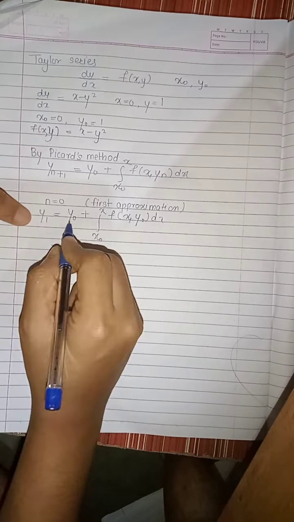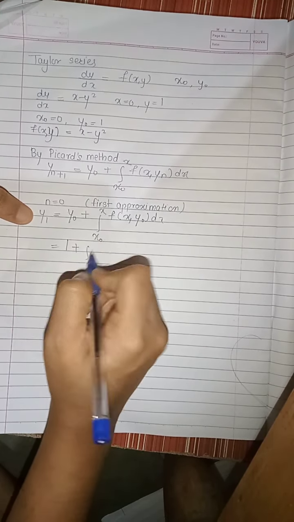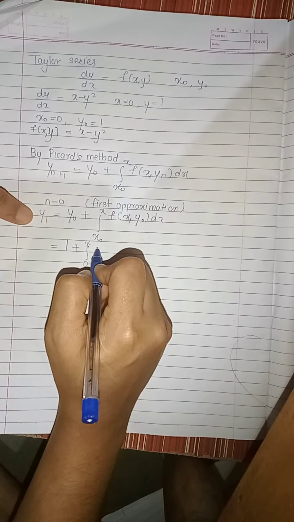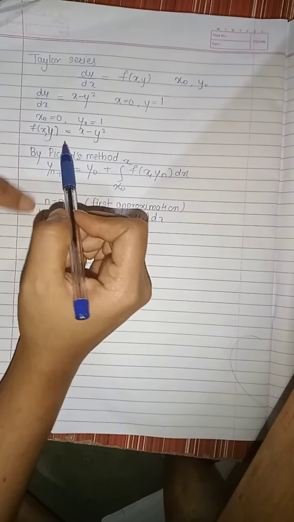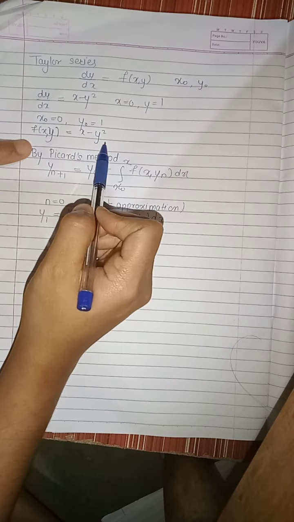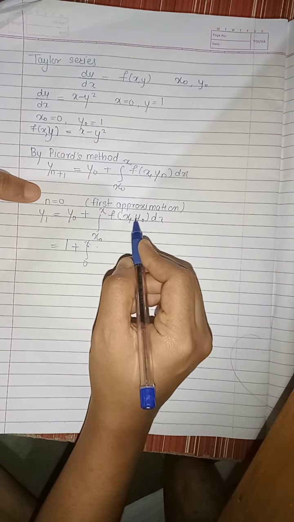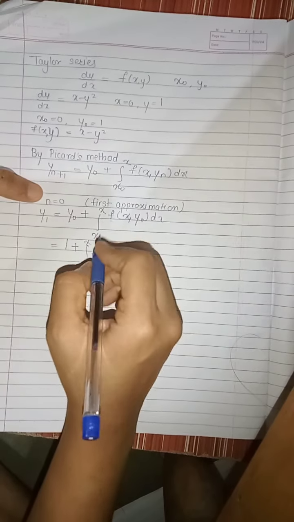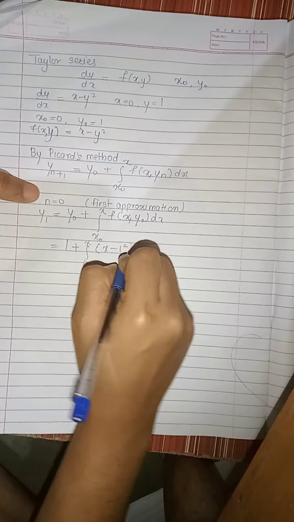Now y0 is nothing but 1, it is the first initial condition. x0 is 0, so 0 to x, f of x comma y0. f of x, y is given as x minus y square. So now you can substitute x comma y0. y0 is nothing but 1, so you can directly write x minus 1 square dx.